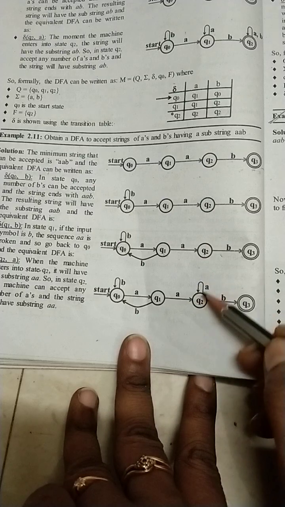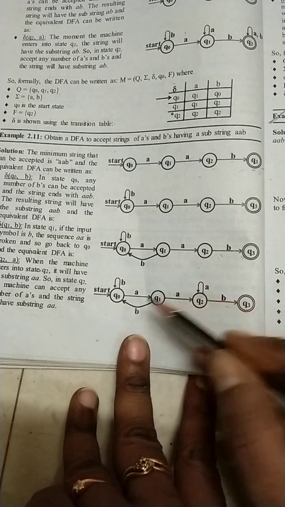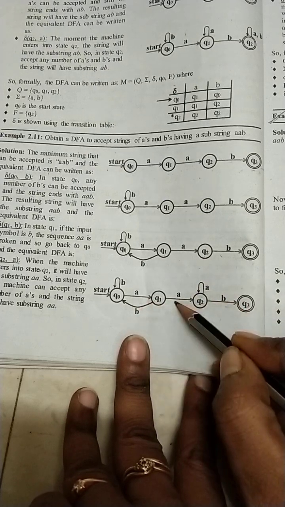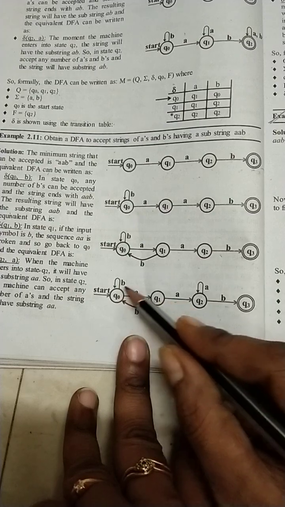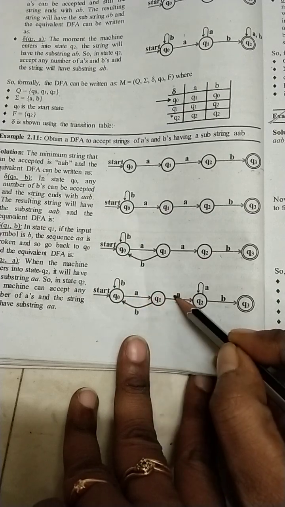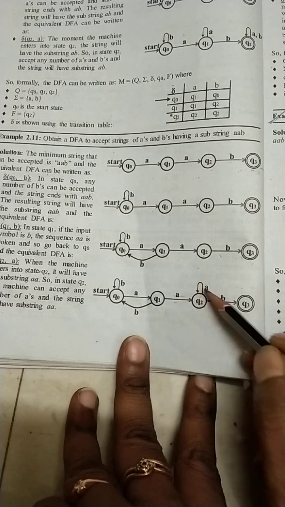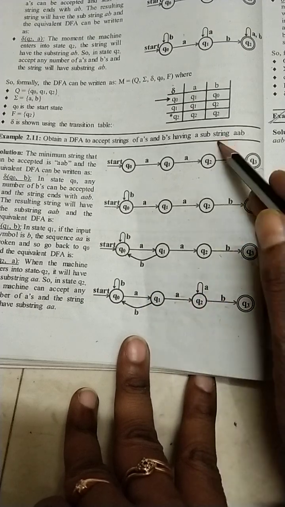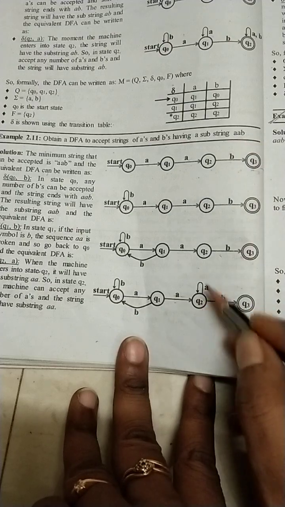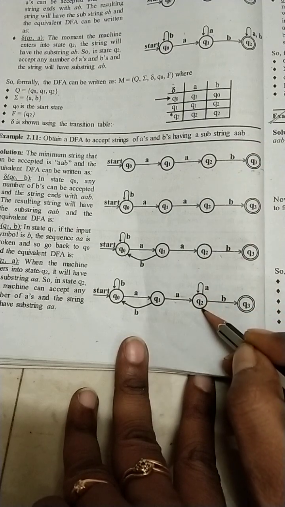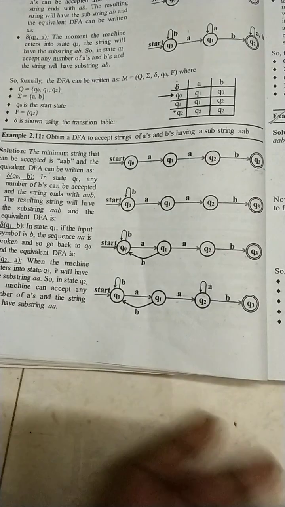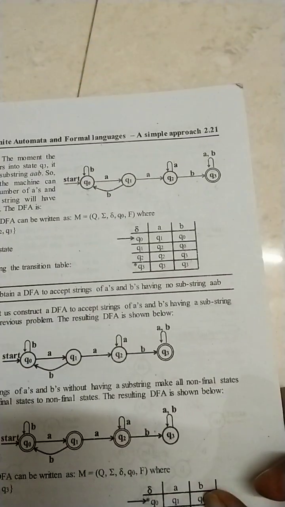So any occurrence of A can come because the minimum will be AA. If it goes back with B, again it has to come back with AA only. So two occurrences of A will be there and it may have any occurrence of A here. That will not affect our problem. So we can loop it to the same state, and now Q3 has to take the transition.